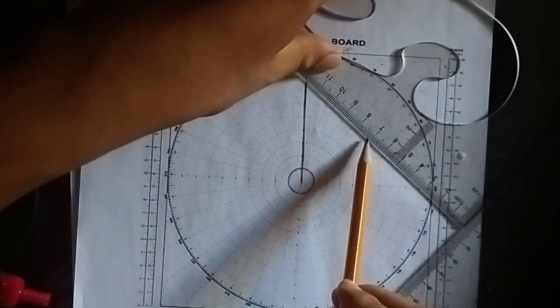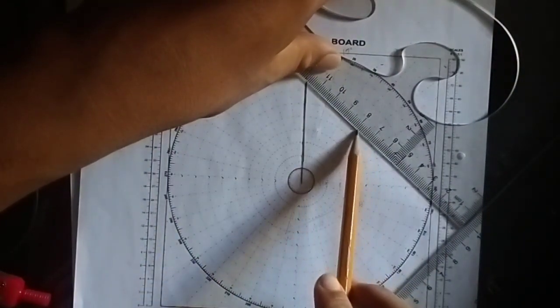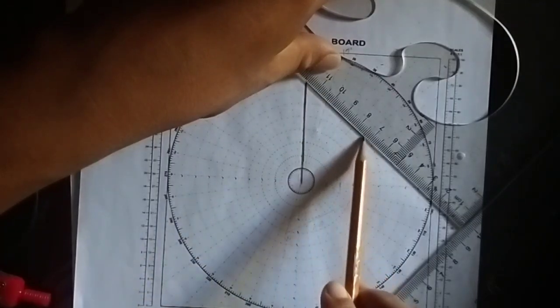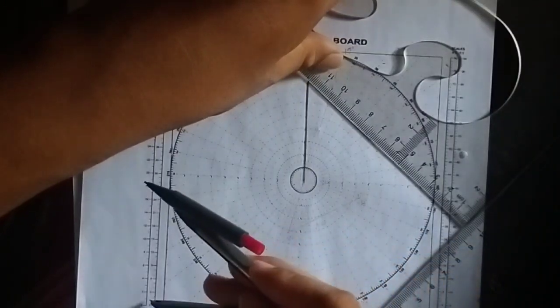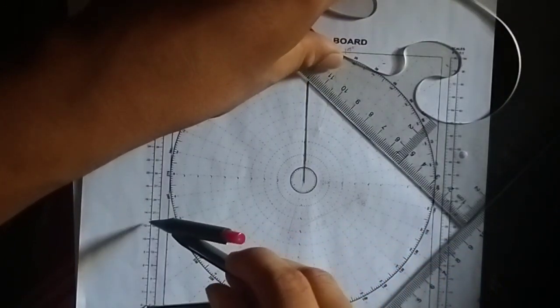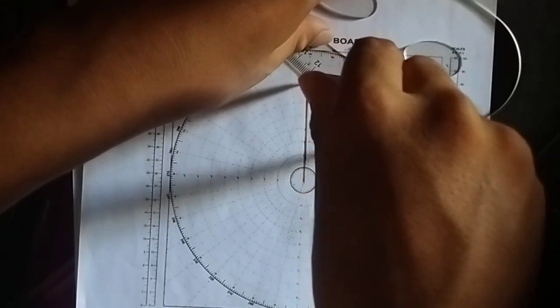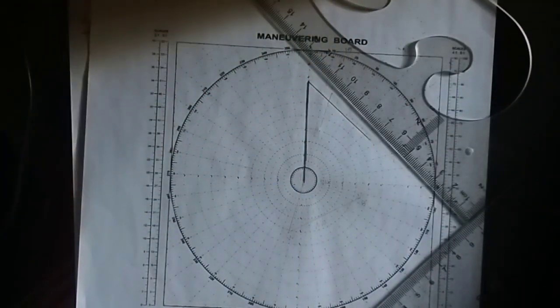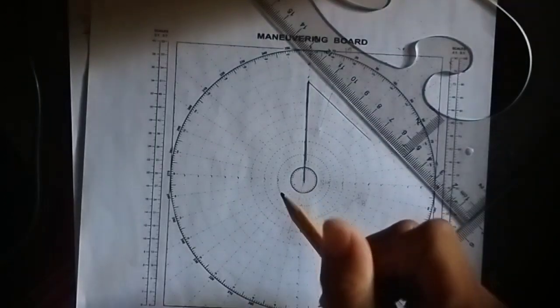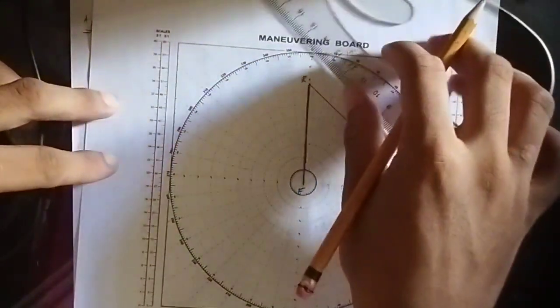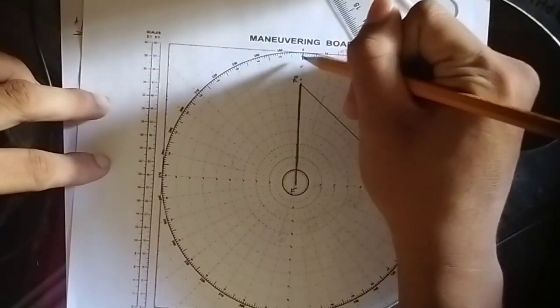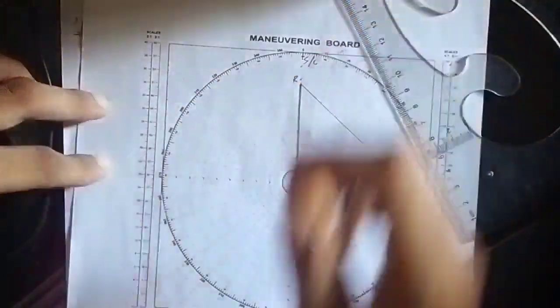This is our apparent wind, the line from R to W. This is our E and this is our R. So from E to R is our ship's heading, or ship course.